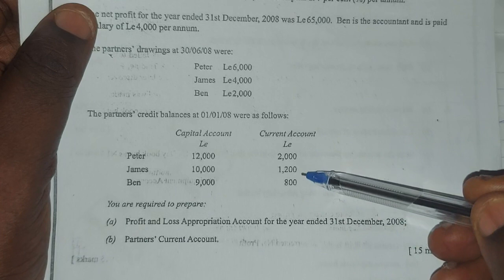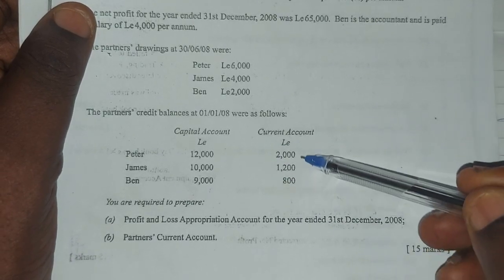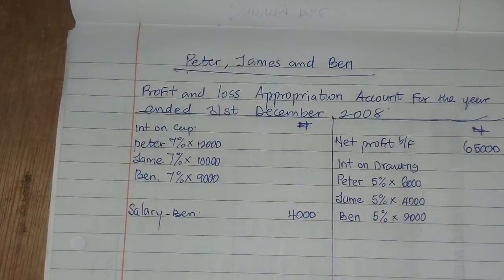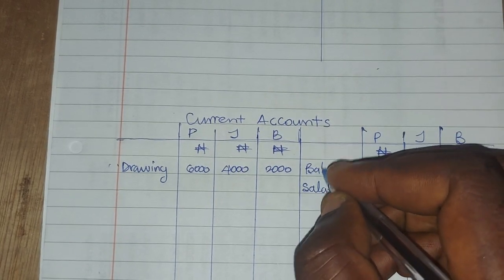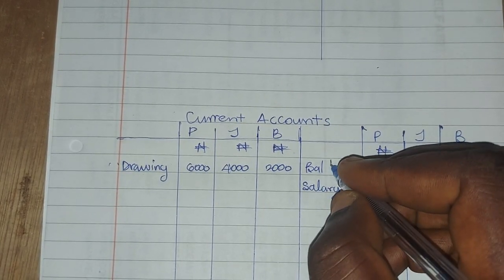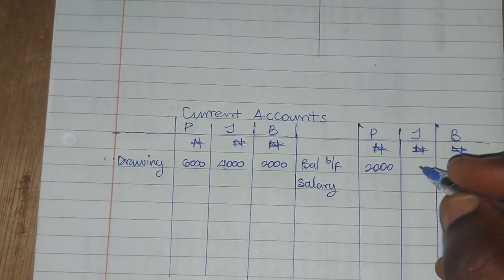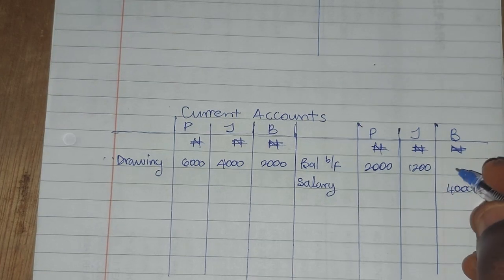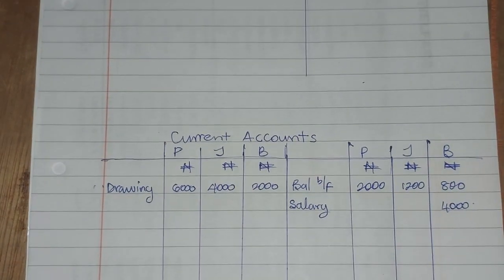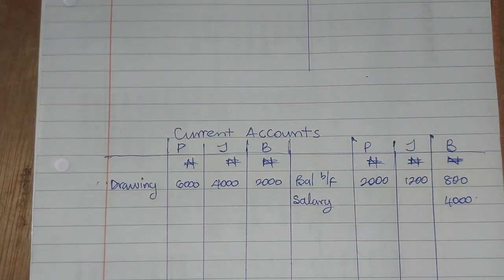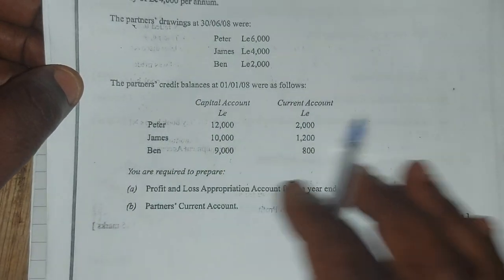Once you are given current accounts and there is no indication whether debit or credit, it is assumed to be credit balances. Okay. So you go to your current account balance. You have balance brought forward. So we have 2,000 for Peter, 1,200 for James, and 800 for Ben. Okay, class. Then that one has been taken. Having done this, it means there is no other information.